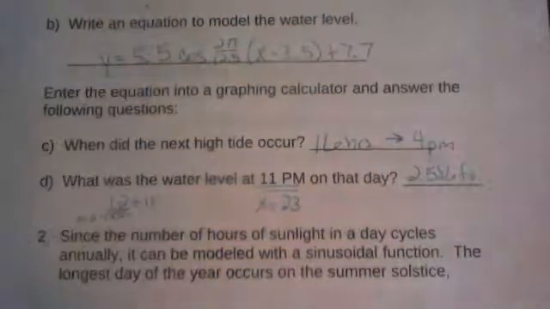So if they give me an x value, then I can just second calculate the value. If they give me a y value, then just like we did before, we would put it into y equals.